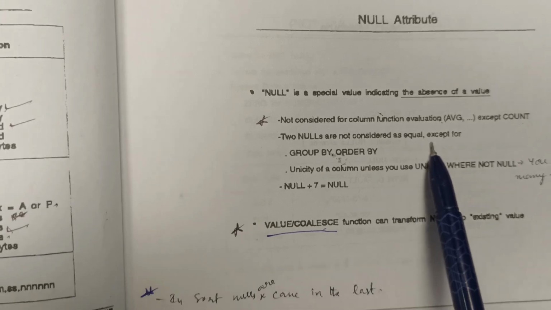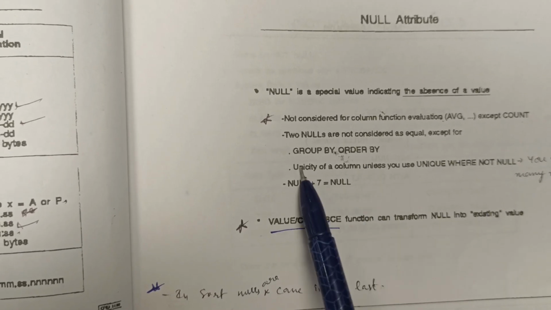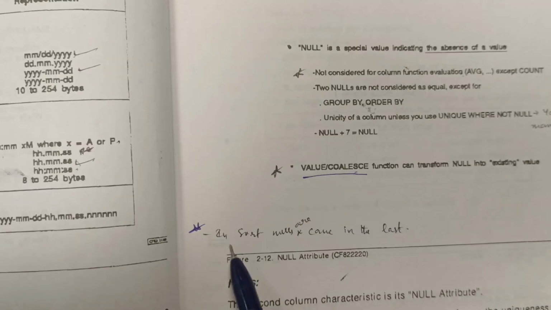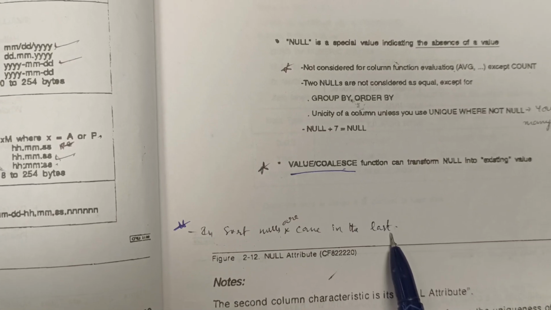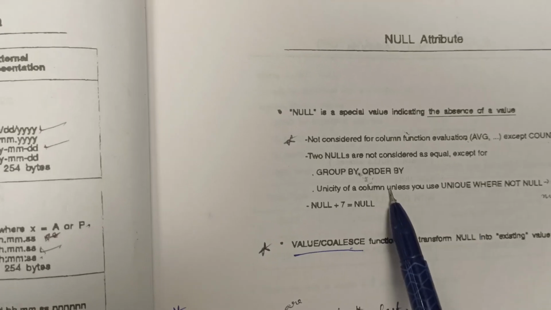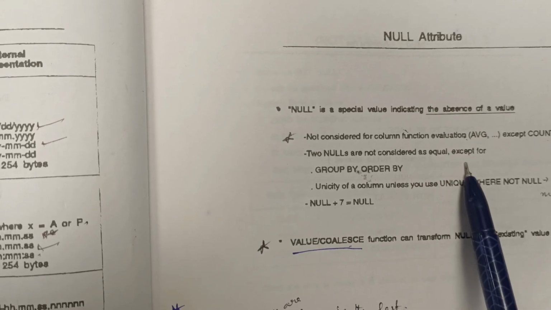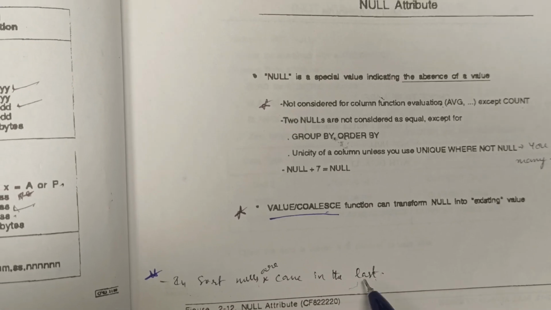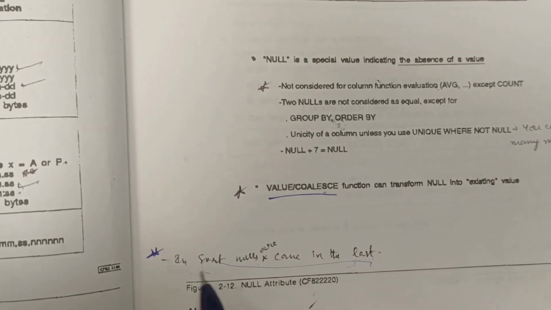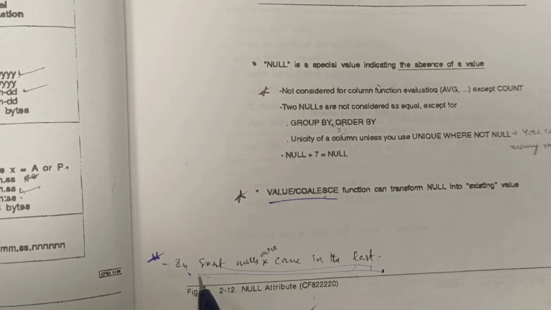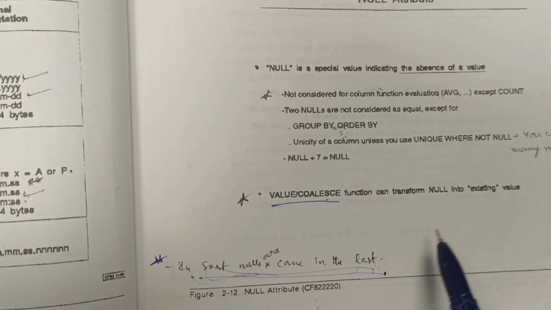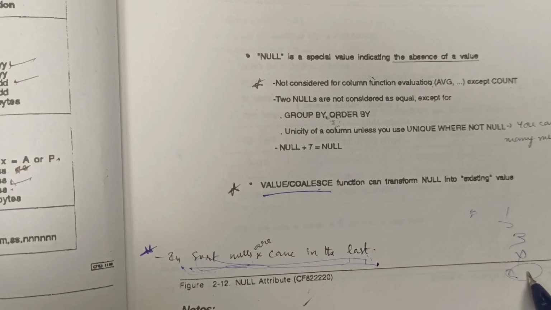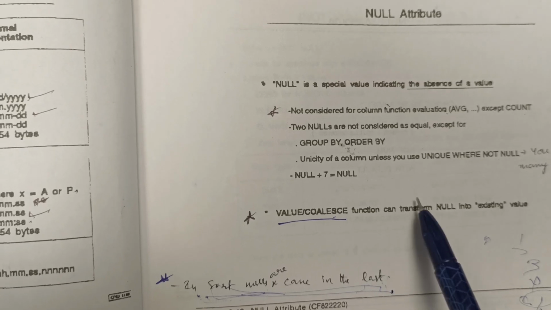And two null values are not considered equal, except for group by or order by. Whenever group by or order by is given, see, whenever order by is given, the sort puts nulls last. It means whenever order by some column name is given and that column has null values, then the null values come last. This statement tells the same thing. So in the sort, the null values come last, meaning all values will come like 1, 2, 3, 4, but whatever has null values will come at the end of the sorting.